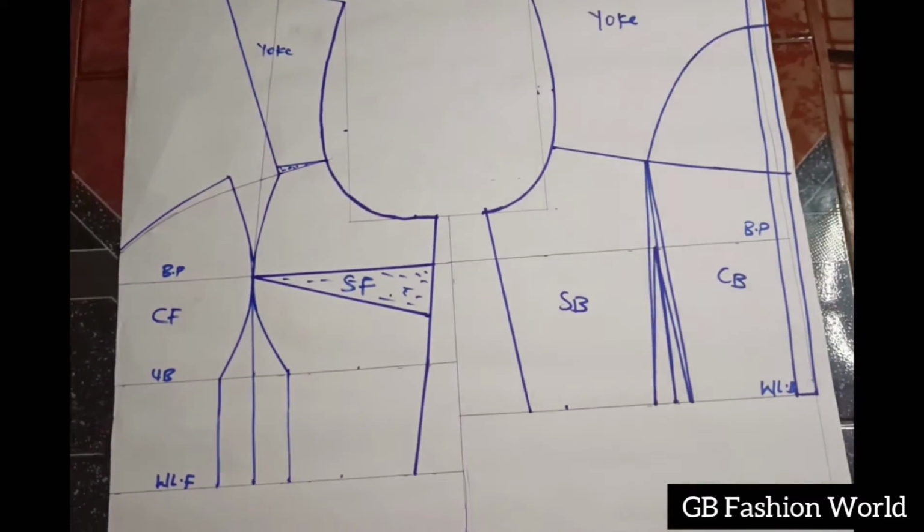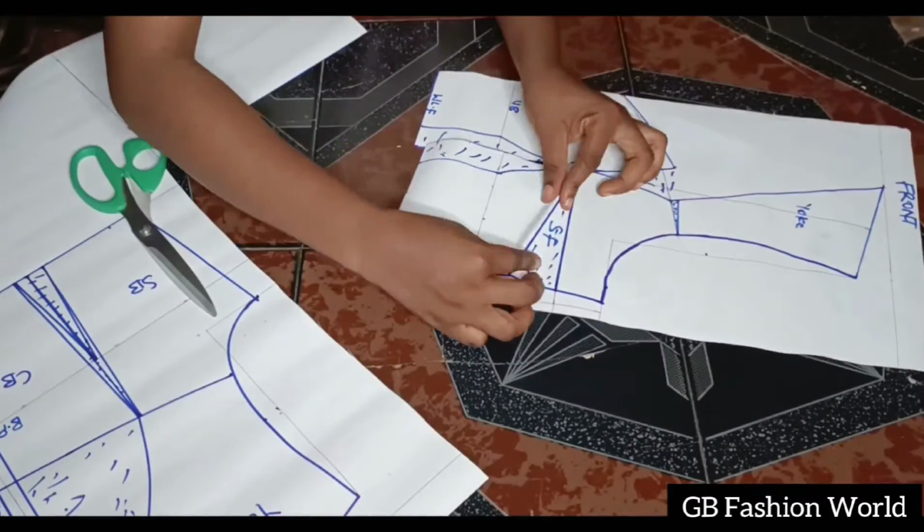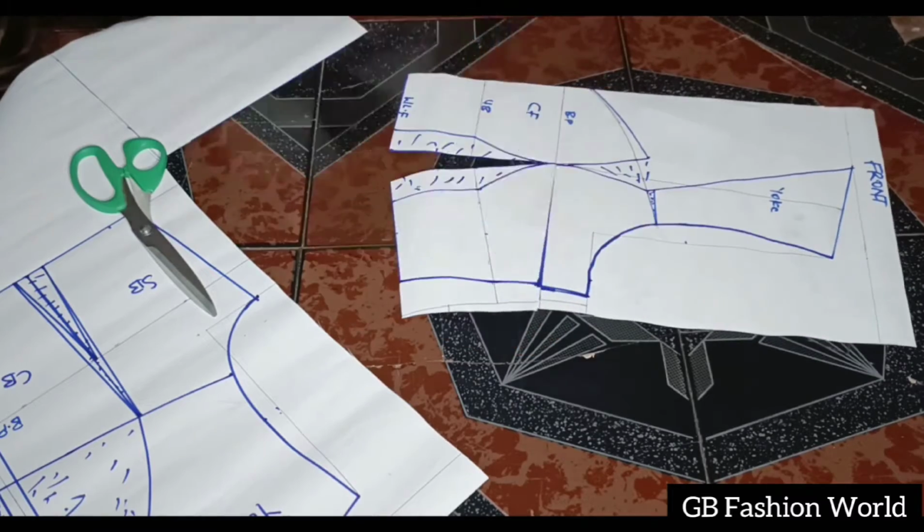In today's video we are going to be learning how to draft a queen Anne neckline. If it is something you want to learn, keep watching this video.